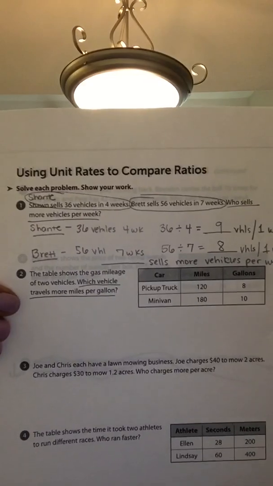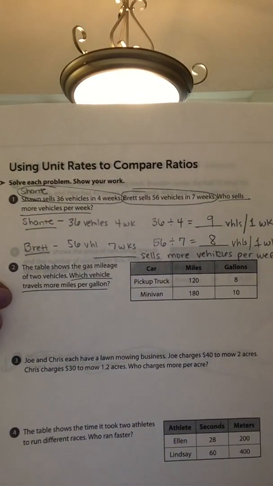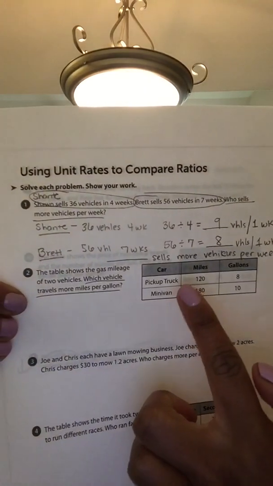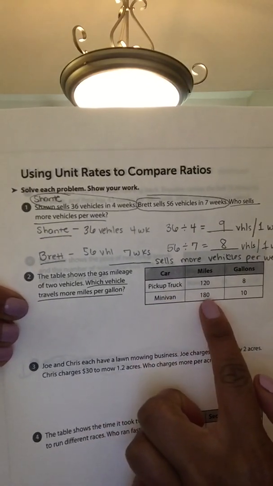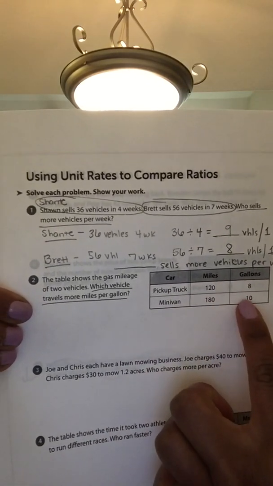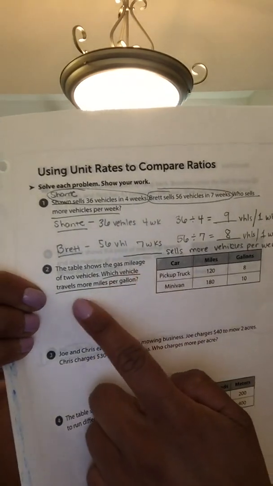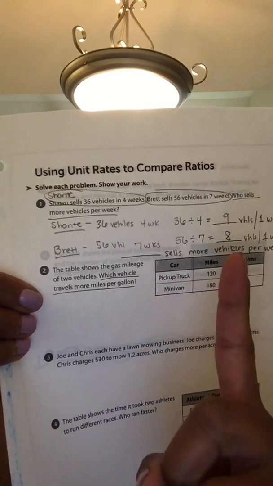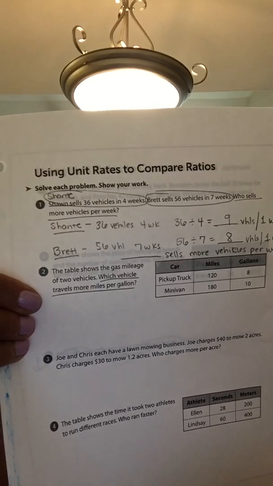So we're comparing 2 vehicles, a pickup truck and a minivan. A pickup truck can go 120 miles with 8 gallons. A minivan can go 180 miles with 10 gallons. But we need to figure out the per gallon. How much for 1 gallon? 1 gallon of gas. So let's do our math on that.